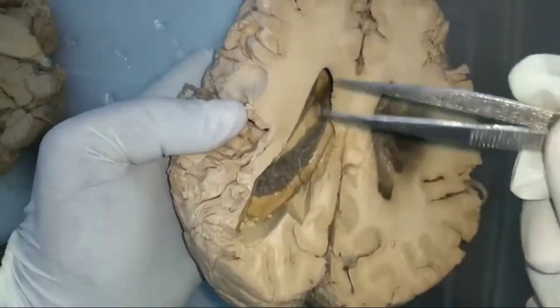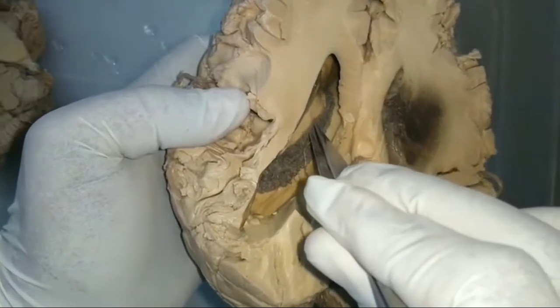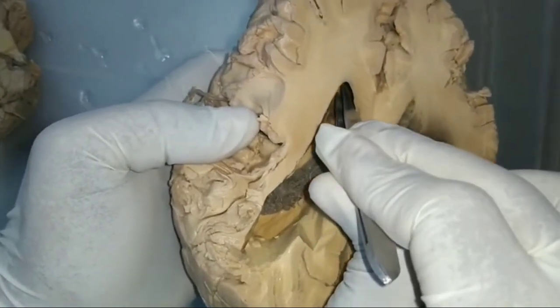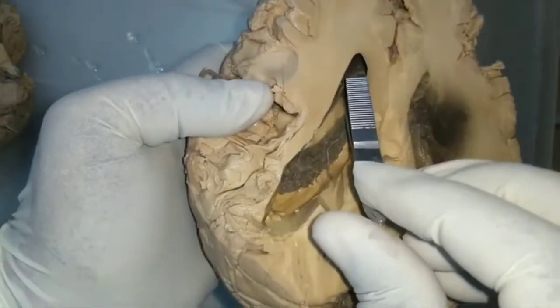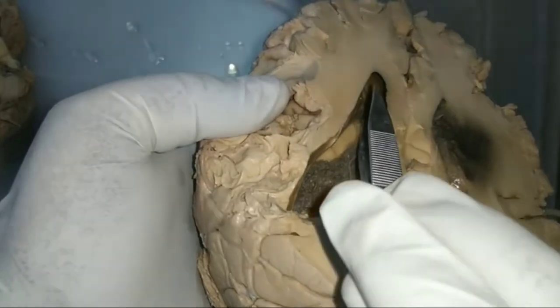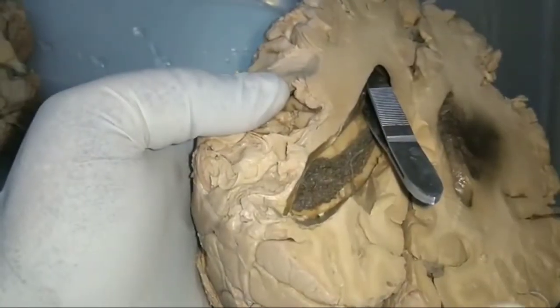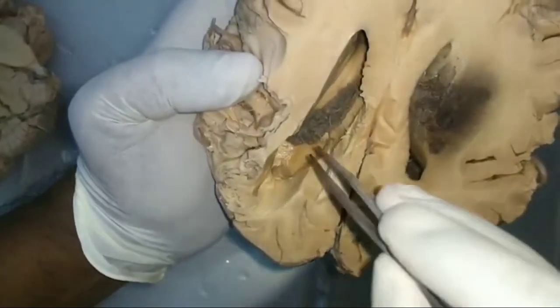Now we are going to show you the parts. This is the anterior horn. The central part goes anteriorly within the frontal lobe. There is an extension where we are putting the forceps inside, which is the anterior horn of the lateral ventricle, into the frontal lobe of the cerebrum. These lateral ventricles are cavities containing CSF within the cerebral hemispheres.